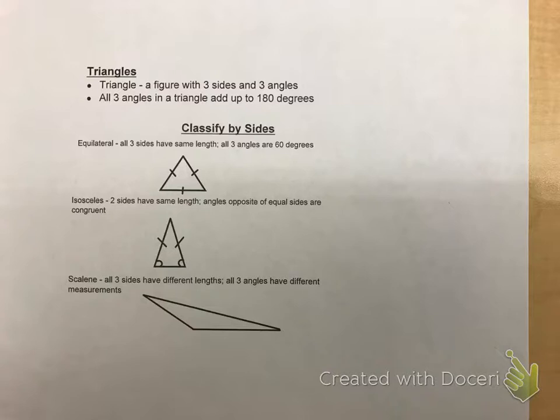An isosceles triangle has two sides that have the same length, and the angles opposite of those equal sides are congruent. So let's talk about what these marks mean. This mark right here, we call it a tick mark, signifies that a side is equal to a different side.